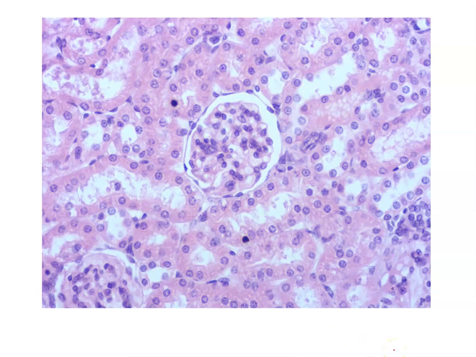So this first slide, remember when you are looking at your slides, you have to take into account the location of your tissue. This is a slide showing you kidney tissue. Now, there is actually 2 types of epithelium that we can see on this slide.